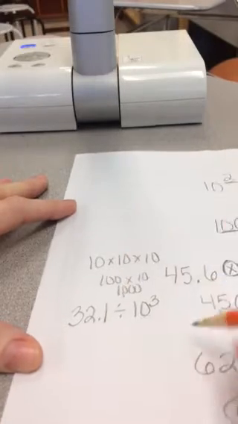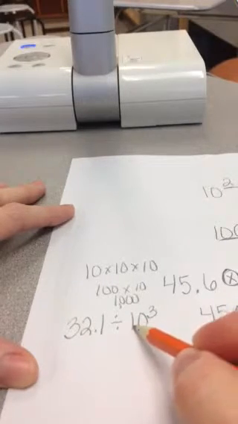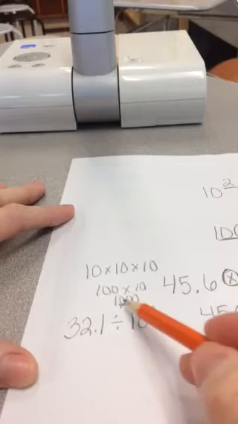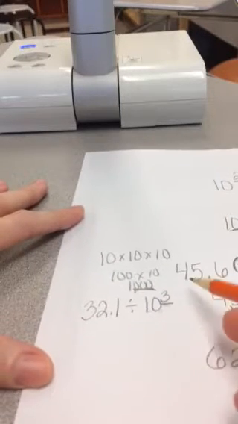Let me show you a trick. This exponent is going to tell me how many zeros I have after my 1. Not after the 10, after the 1. Do you see how I have 3 zeros here? And this is a 3. But remember, these zeros do not go in your quotient or your product. This is only to figure out your exponent. Don't get those confused, okay? We've talked about this in class.